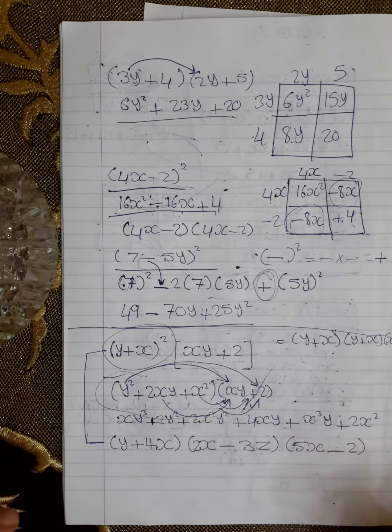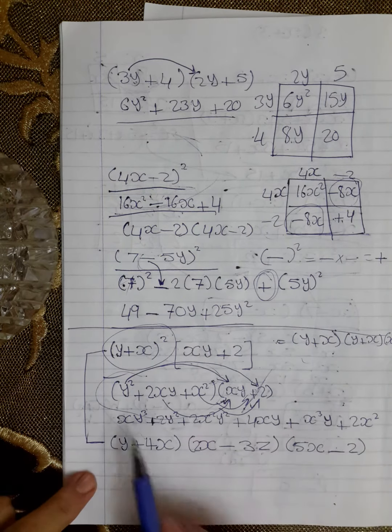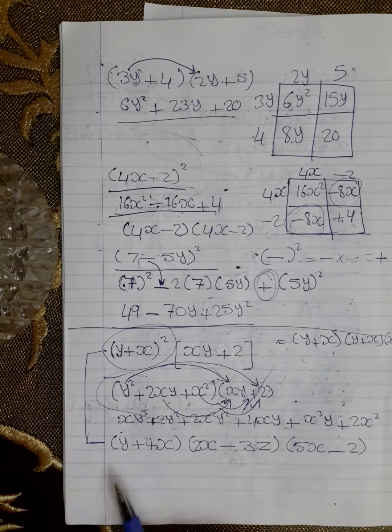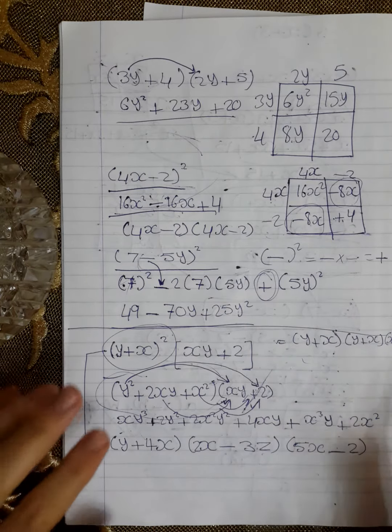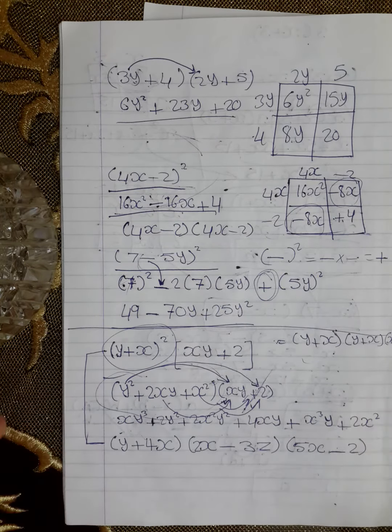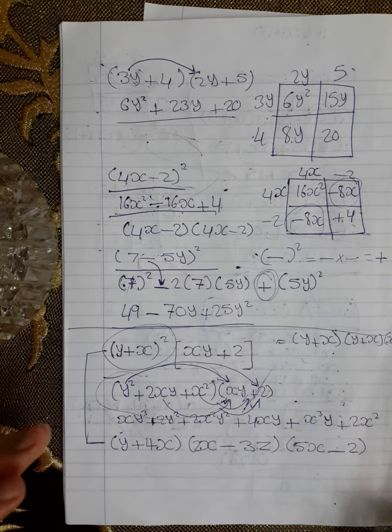Did I finish? No, there's no terms which are similar to each other, so I have finished the problem.